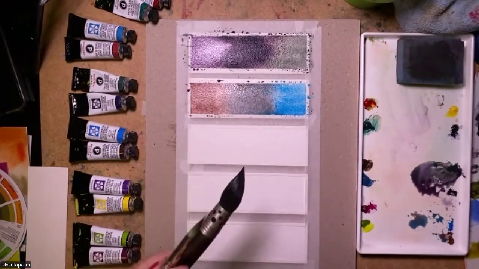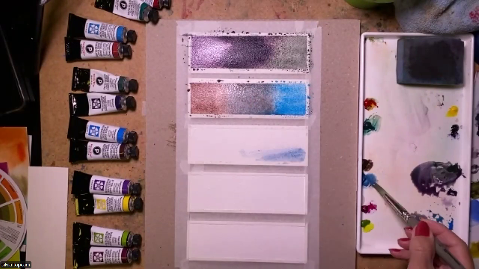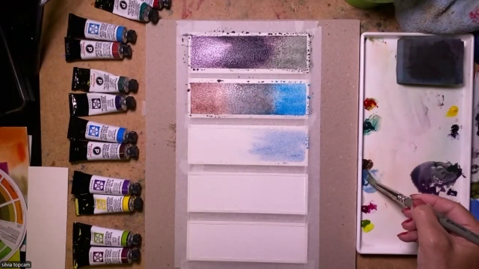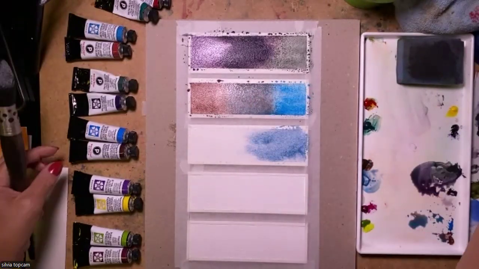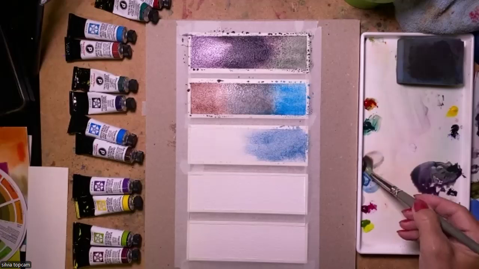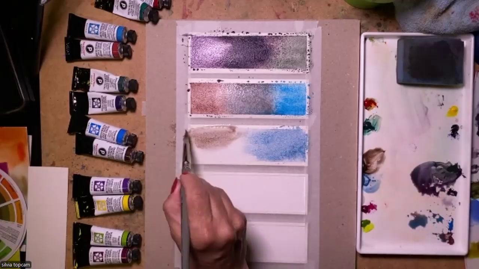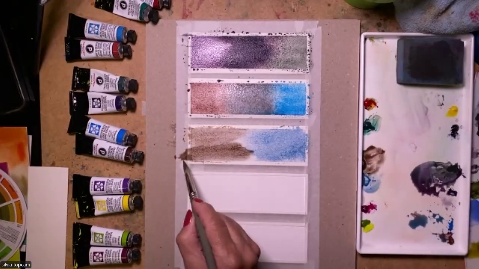Now, the other one is cerulean blue, which is this color, with the burnt tiger eye genuine, which I think is really nice for winter landscapes.